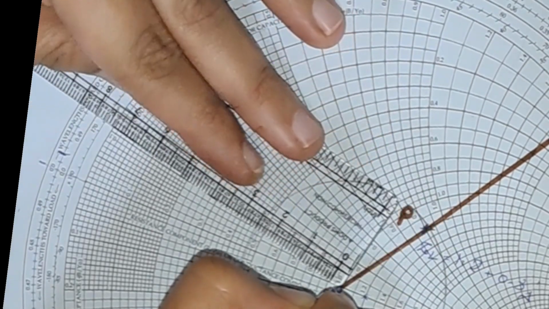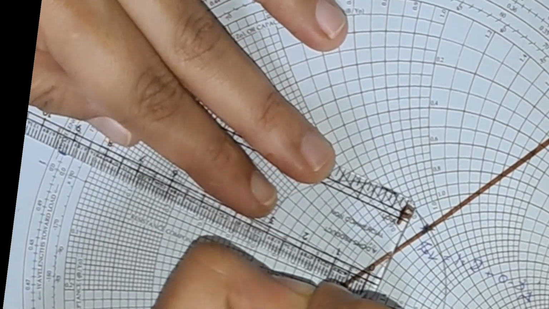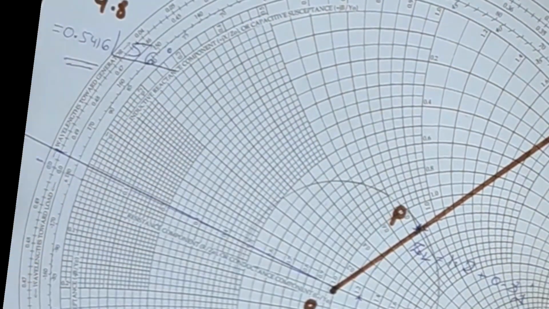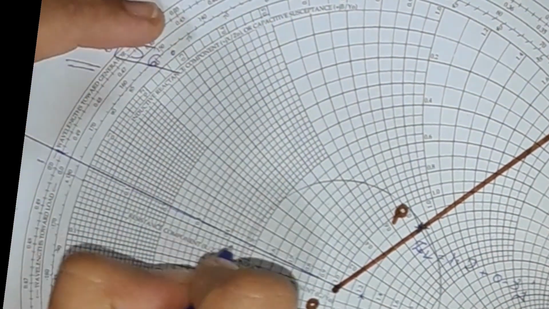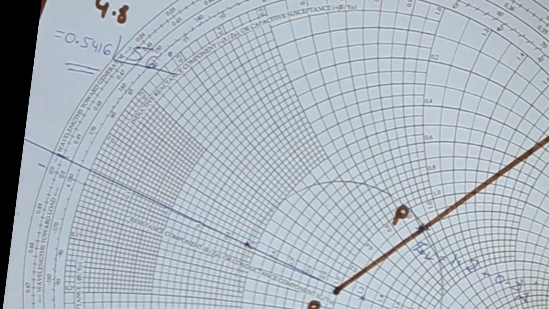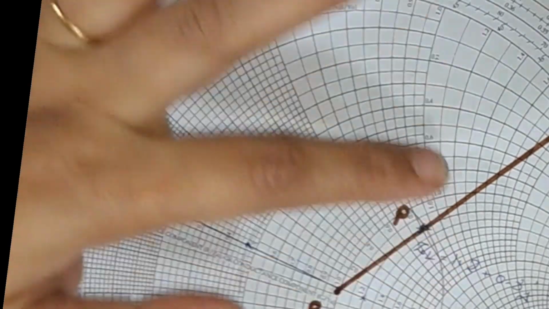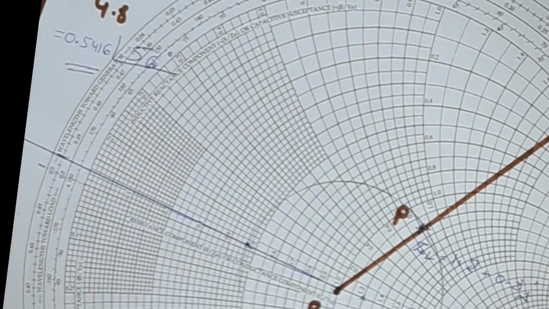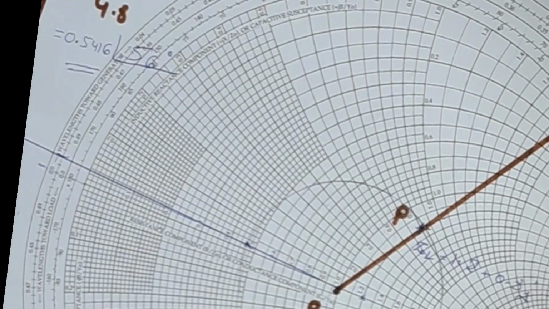So now let us draw a straight line from the center to this point. How do you find the input impedance? See, the point where the VSWR circle intersects the straight line will be your input impedance.